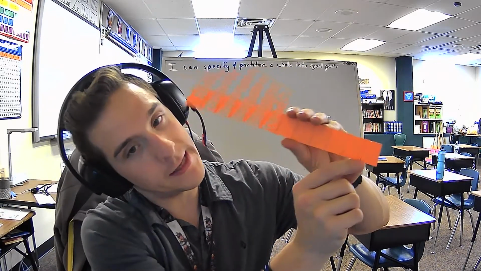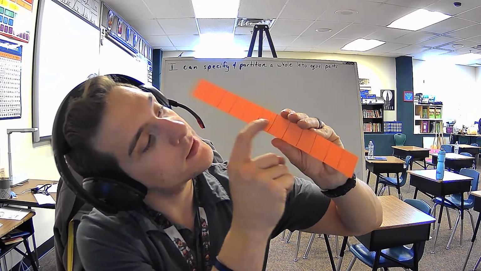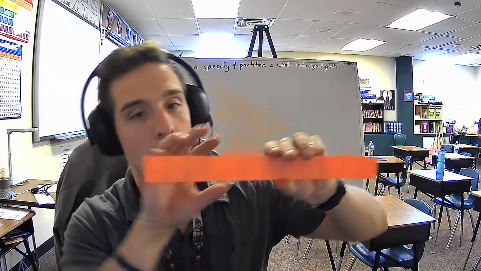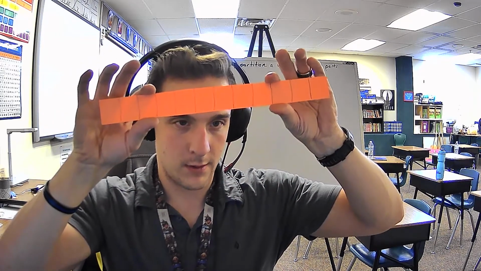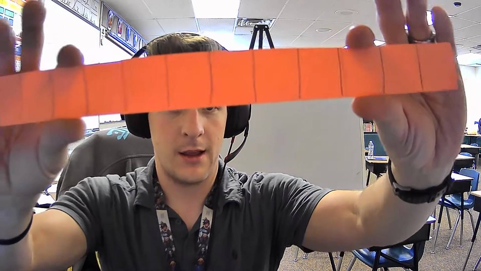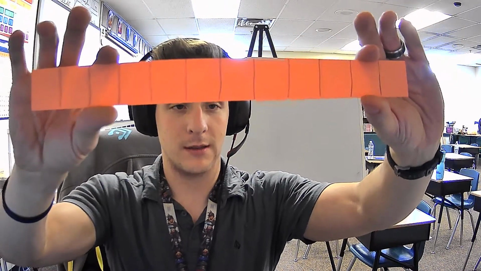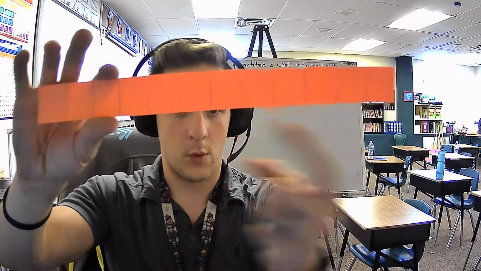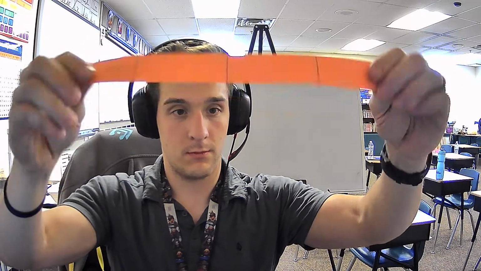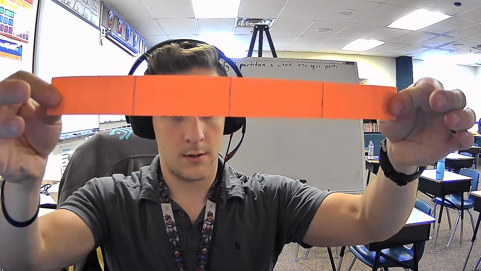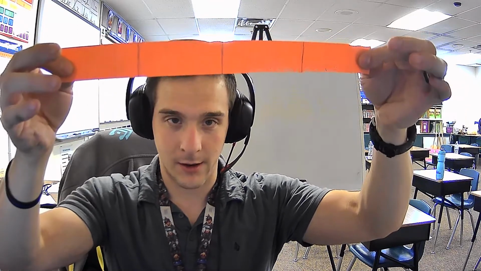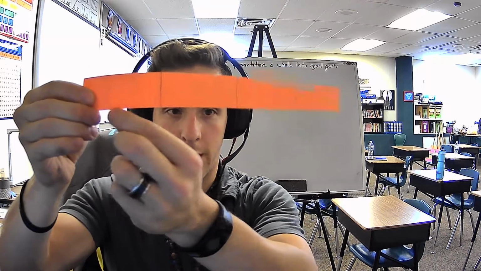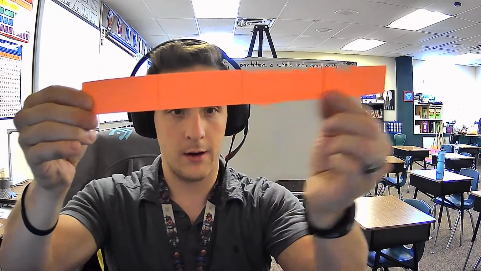So on here, I have made 12 equal lines. You can see these lines. So it goes 1, 2, 3, 4, 5, 6, 7, 8, 9, 10, 11, 12. There's 12. Try to make sure you guys can see that. Equally spaced out lines. Now, I'm going to flip this over. How many pieces are there now? 1, 2, 3, 4. There's only 4 on this side. So the question is, which whole is bigger?